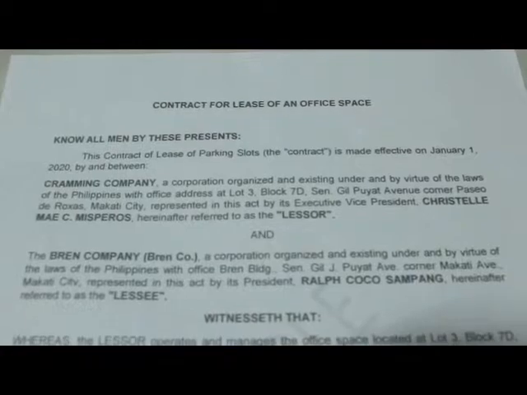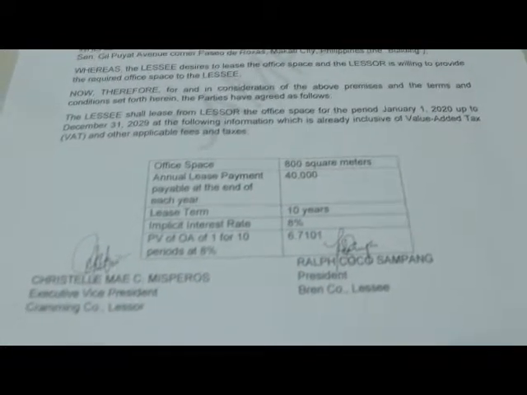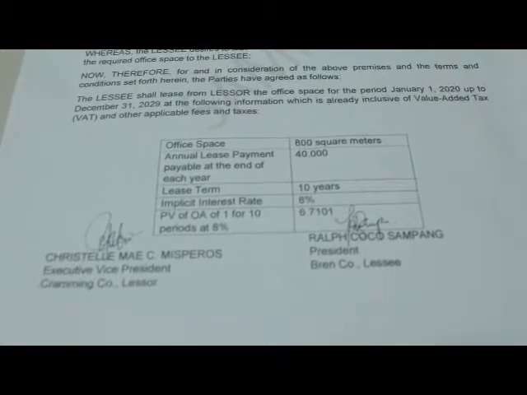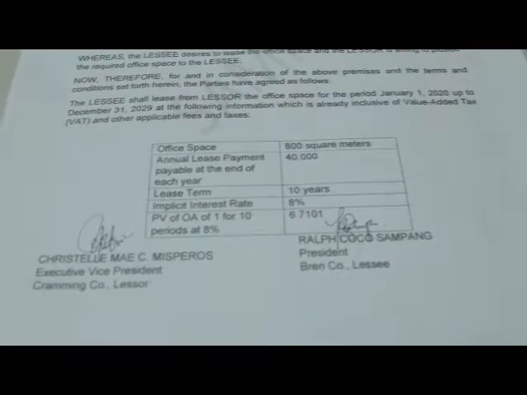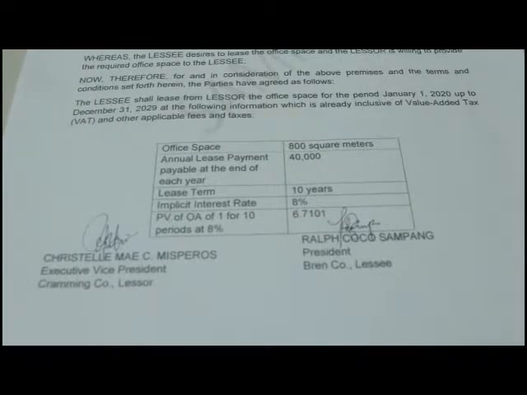On January 1, 2020, Brand Company enters into an office space lease contract with the following information. Office space, 800 square meters. Annual lease payment payable at the end of each year, 40,000. Lease term for 10 years. Implicit interest rate, 8%. So guys, ganun pa rin. Step 1, compute for the lease liability.